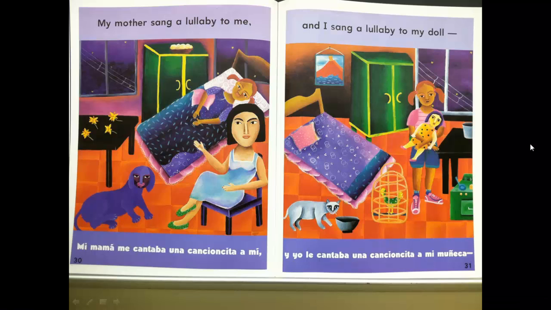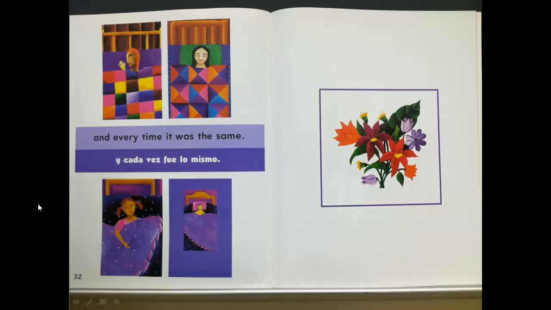Okay? We have one last page here. Let's read it and the same.